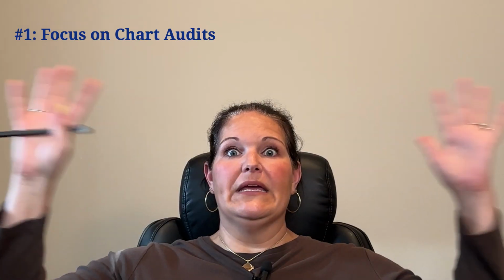Auditing charts can give you so much information, right? So if you did small, consistent samplings instead of one big audit, you're going to be able to not only stay on top of it, but you're going to be able to find things that are small before they turn into big problems, right? So a weekly review of select charts is what I recommend.